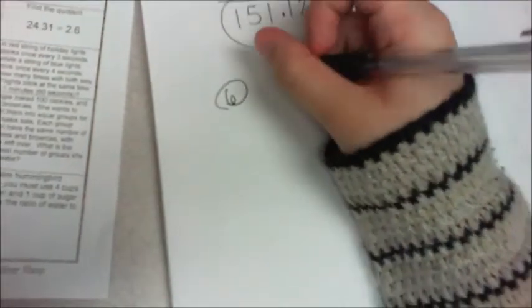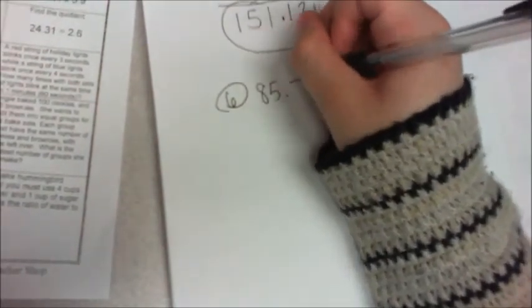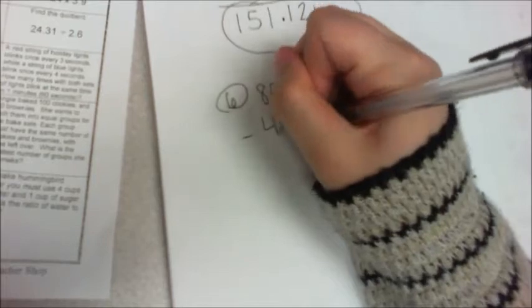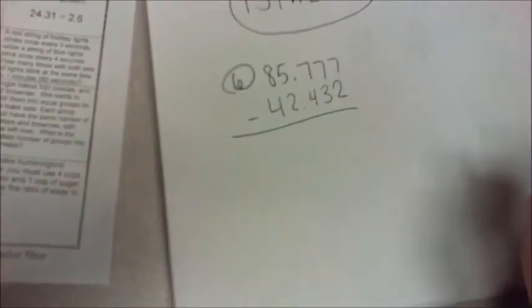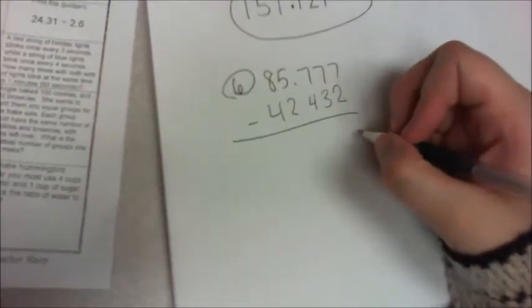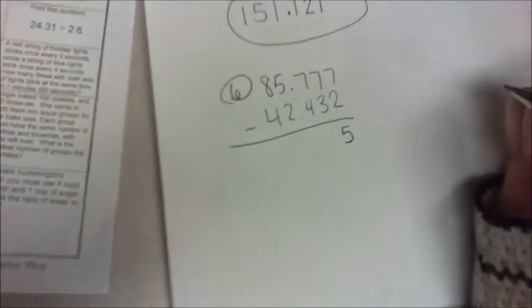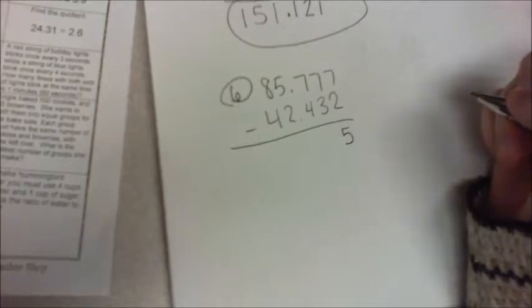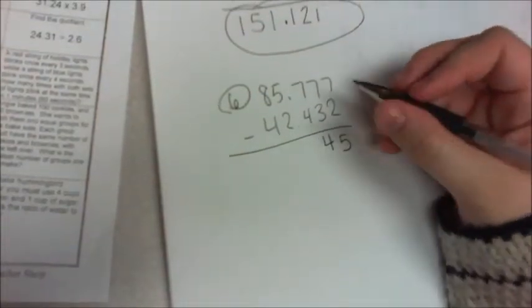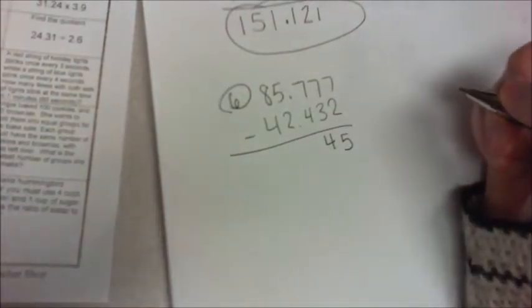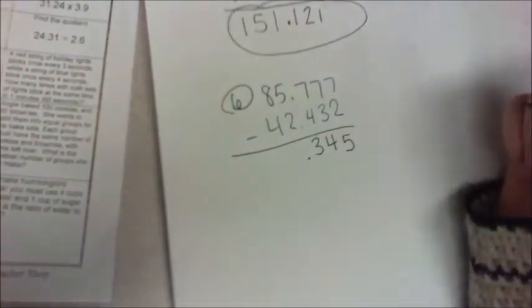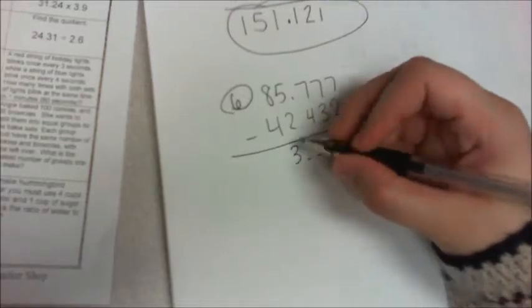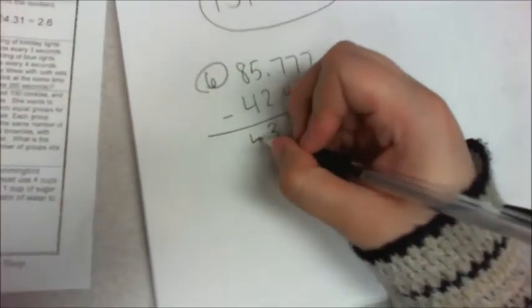Number 6 is to find the difference. Again, each number has the same amount of numbers after the decimal, so that makes lining it up easier for us. 7 minus 2 is 5. 7 minus 3 is 4. 7 minus 4 is 3, decimal. 5 minus 2 is 3. 8 minus 4 is 4. That's what we're left with.